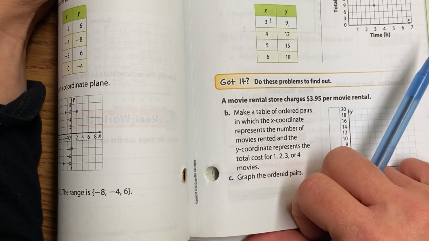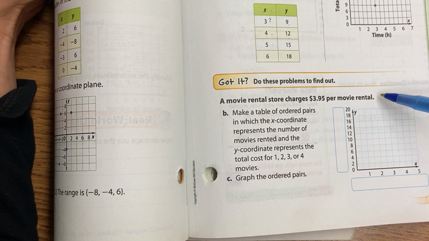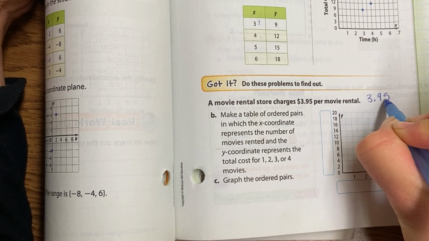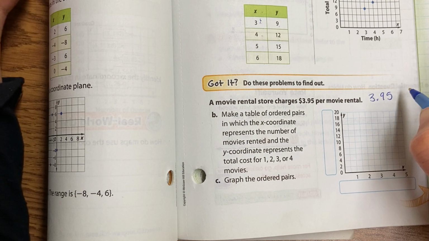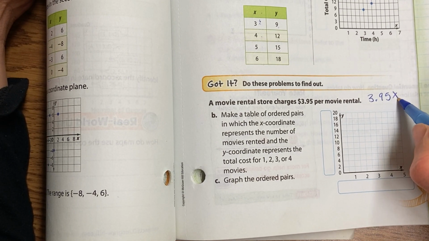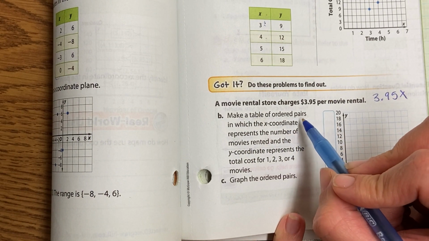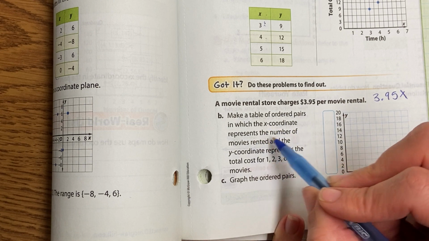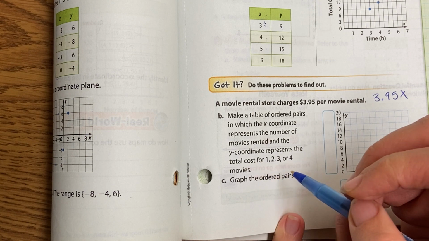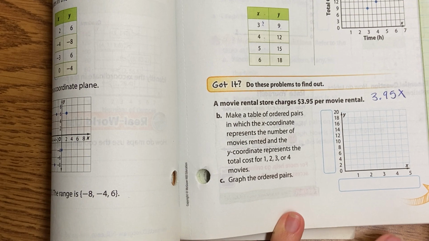A movie rental store charges $3.95 per rental. So our equation is $3.95 times X, for rentals. Make a table of ordered pairs in which the X coordinate represents the number of movies rented and the Y coordinate represents the total cost for 1, 2, 3, or 4 movies.